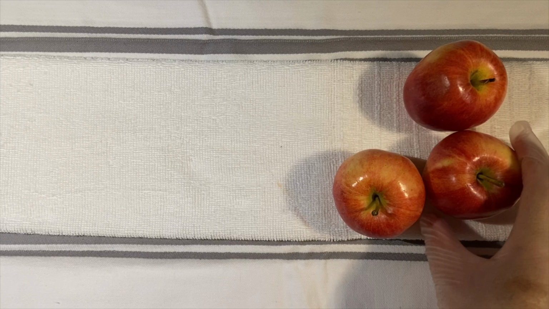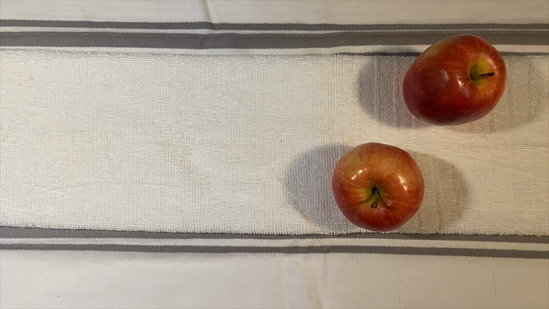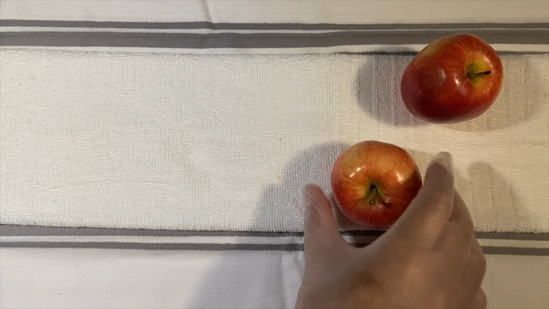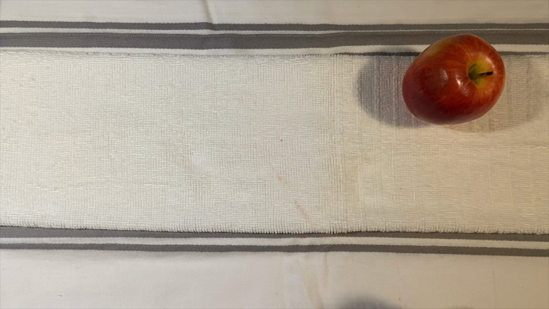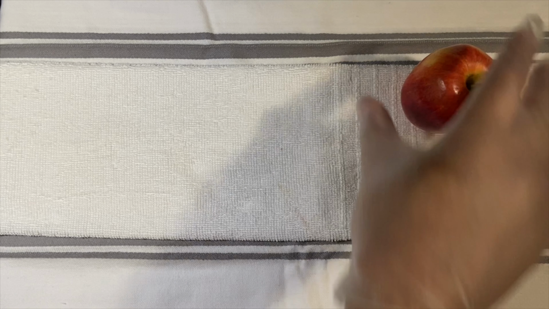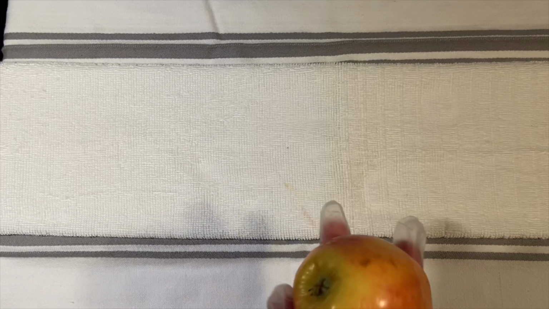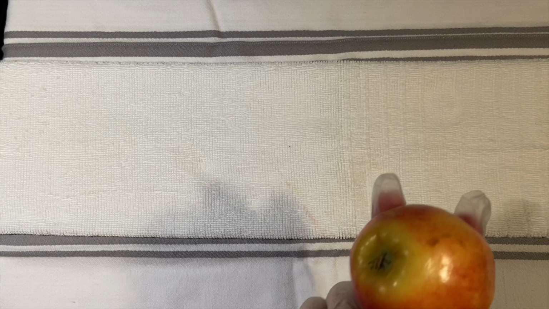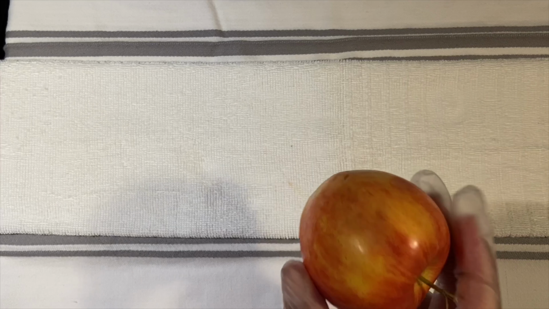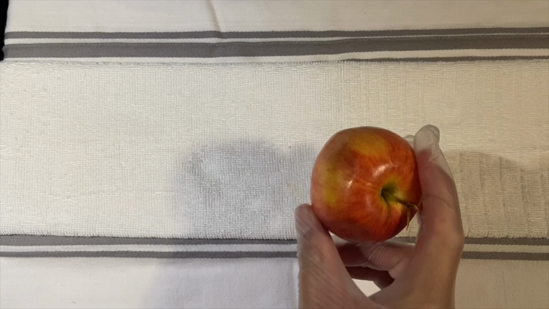Friends, we have some apples to explain the concept of fraction to you. If we have one apple, how are we going to write it down? For two apples, how are we going to represent them in the mathematical way? And three apples, how are we going to show them in math language? So take a look.